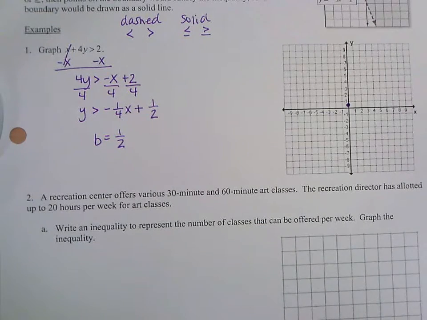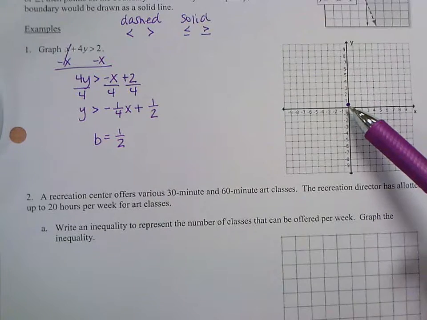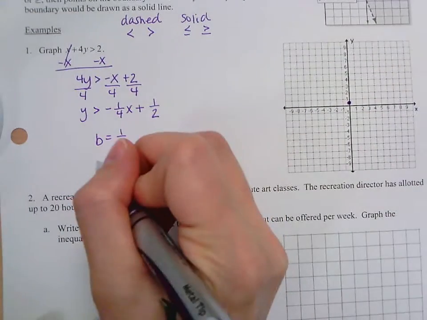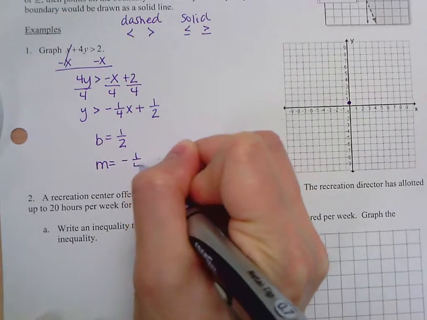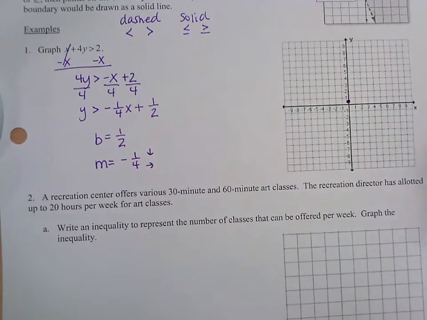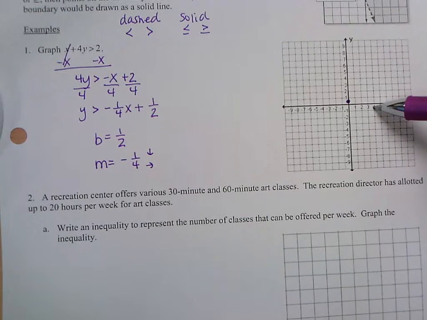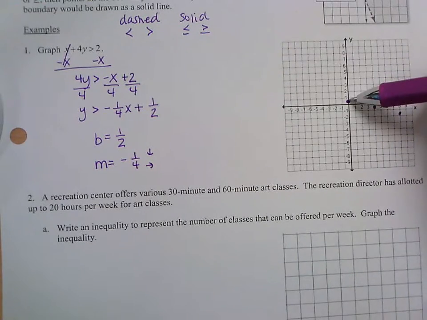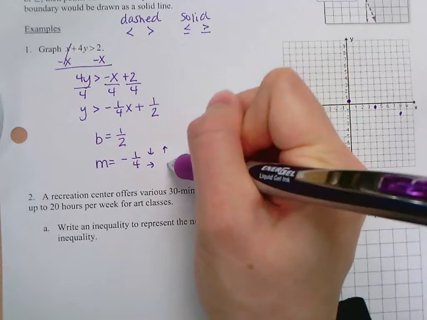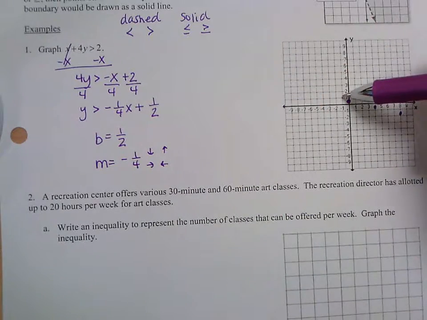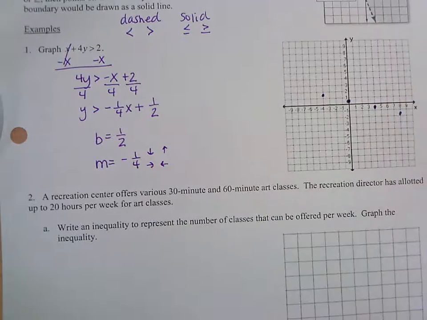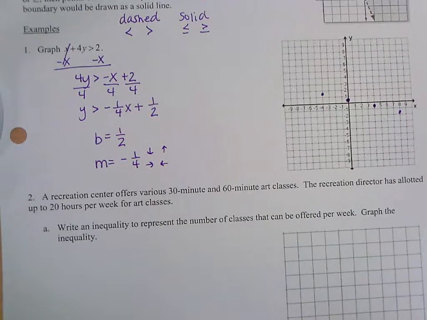And then what would I do from there? Carter? Down 1 over 4. Your slope is negative 1/4. So from the y-intercept, down 1, right 4, to put another point, and you can keep going down 1, right 4. Or you can do the opposite. You could go up and to the left. You need at least 2 points plotted to actually draw your line.